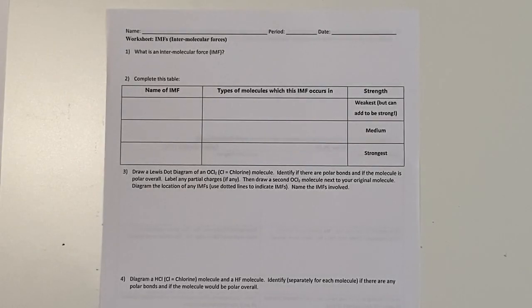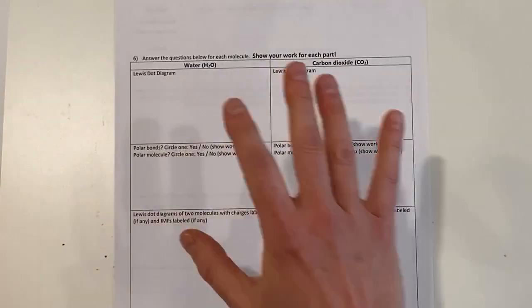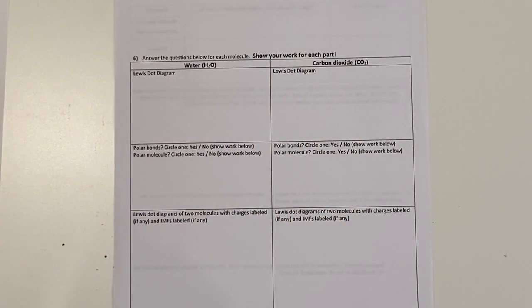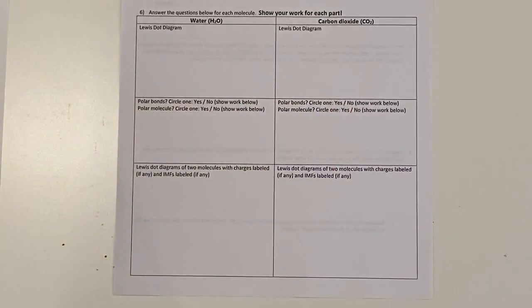What we're going to do in this video is go over the worksheet on intermolecular forces. In particular, what we're going to focus on is question 6 on the back side of the worksheet. On question 6, we had to address two molecules, water, H2O, and carbon dioxide, CO2. And ultimately, we had to identify the kinds of intermolecular forces that each of the molecules experience. So let's go ahead and do that there.